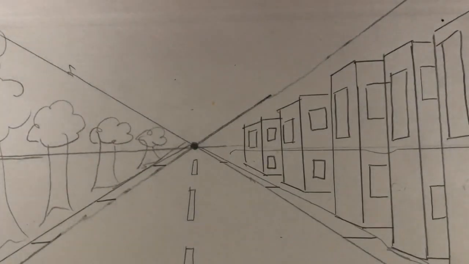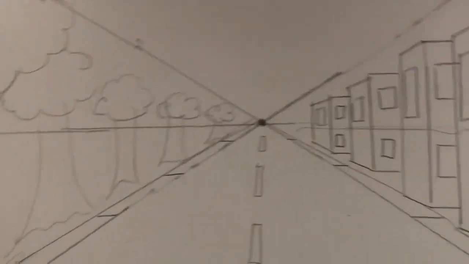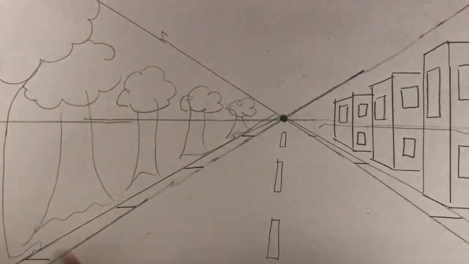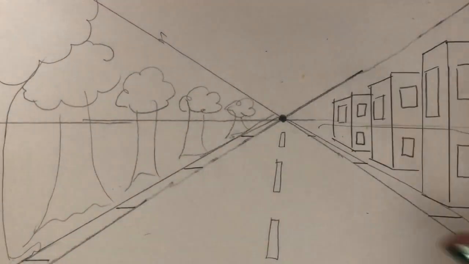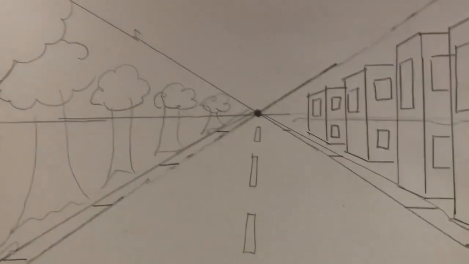Very fun. And that's where we'll leave it today. We're just adding something over to the other side, adding sidewalks, the street, then maybe adding a little bit of windows to it too.